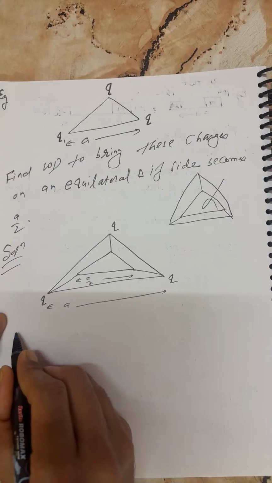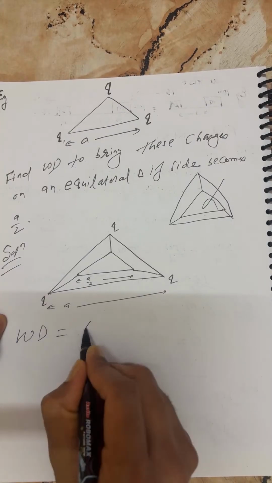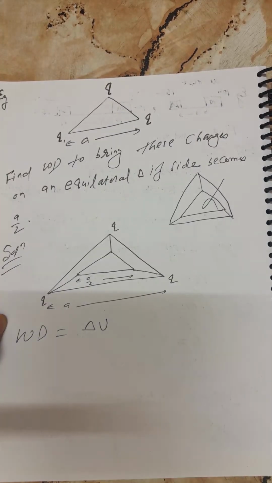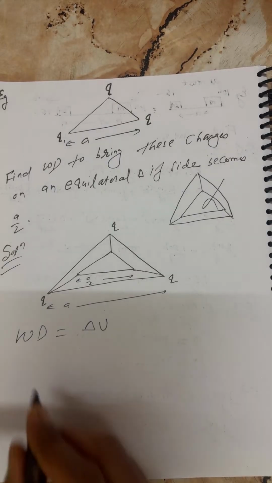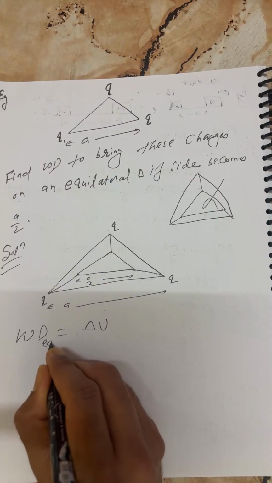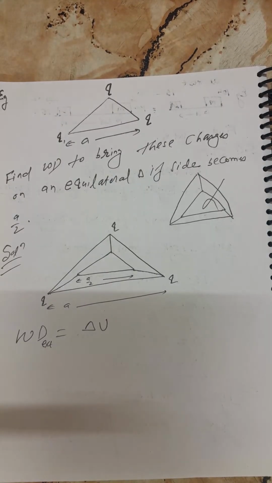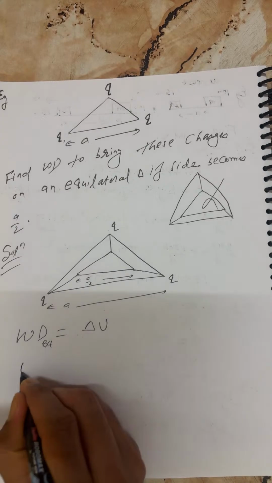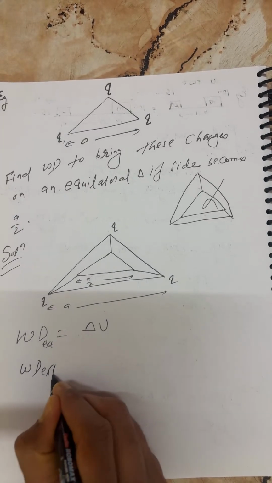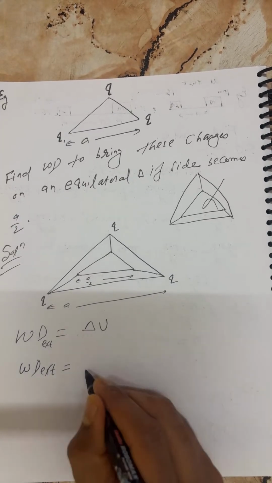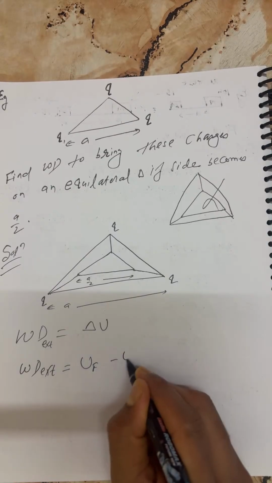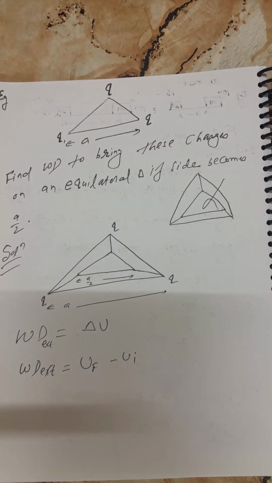I hope all of you remember that work done is equal to the change in potential energy. My kids, you can write: work done due to external agent is equal to change in potential energy. Change here means U final minus U initial.